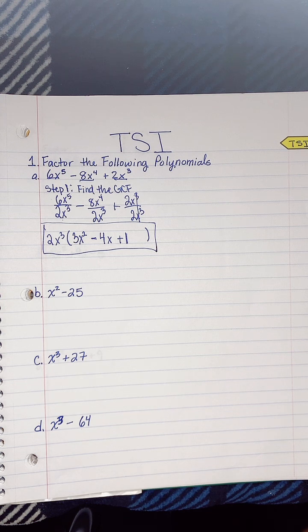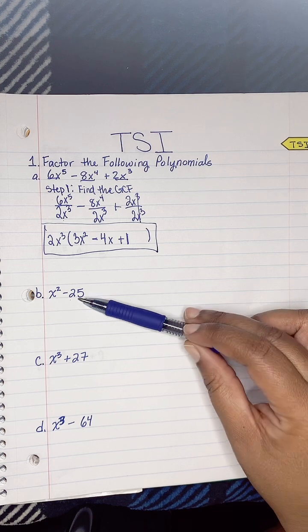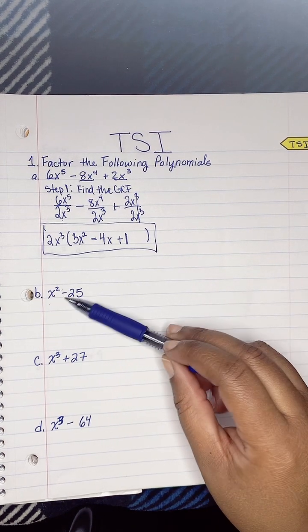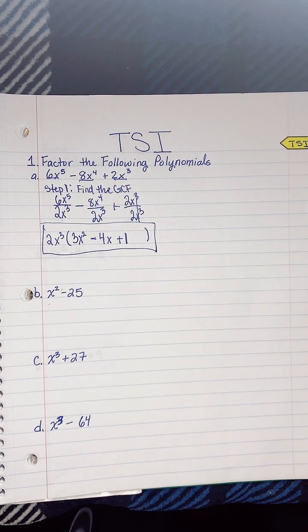Okay, no questions. Let's go to B. Does anybody know what type of factoring this is called, where you have x squared minus 25? Can you guys put it in the chat? Do we know what type of factoring this is?